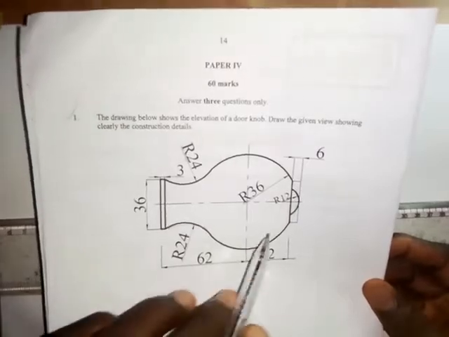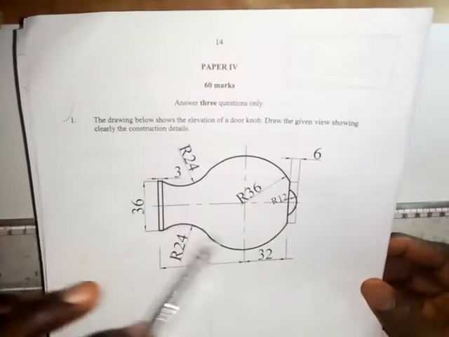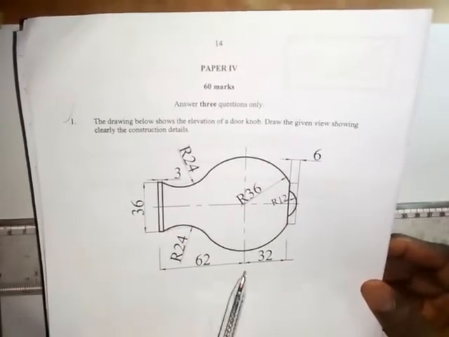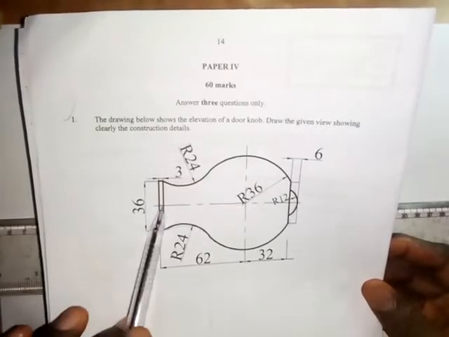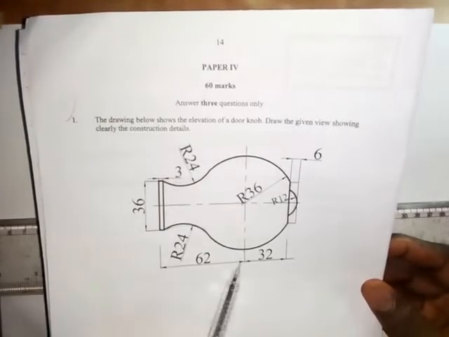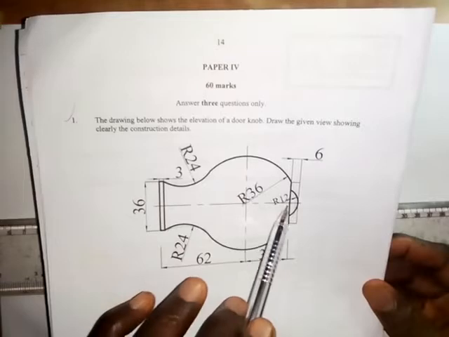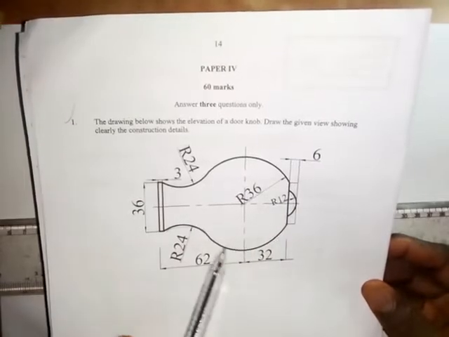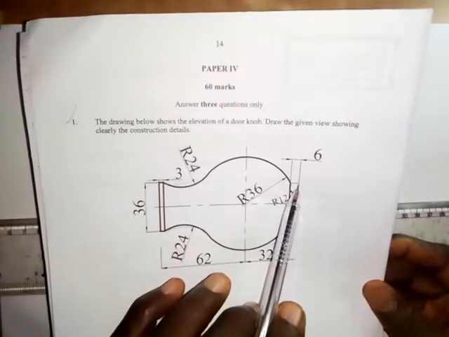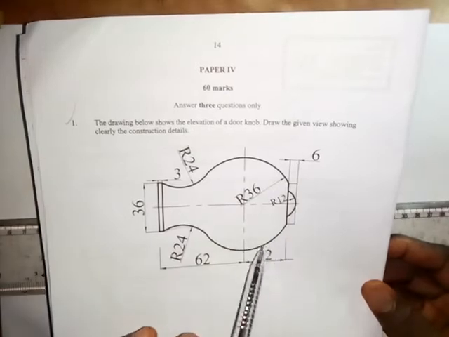All right, I believe you can see all the dimensions on this object. Distance from this center to this point here is 62 millimeters as written here. From this point to this point here is 32 millimeters, and the thickness of this thing from here to here is 60 millimeters.